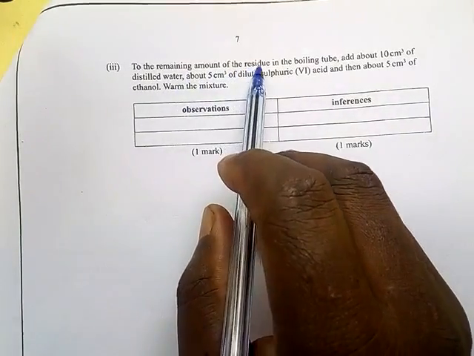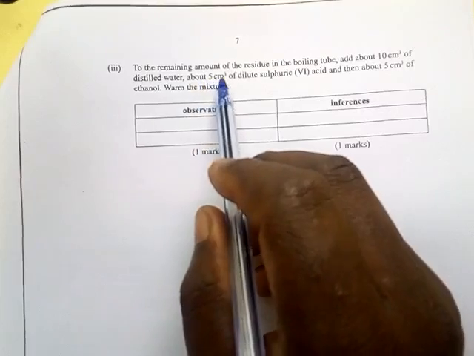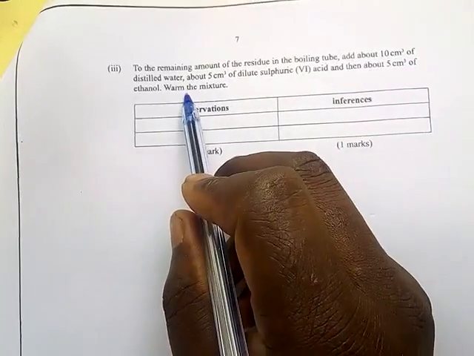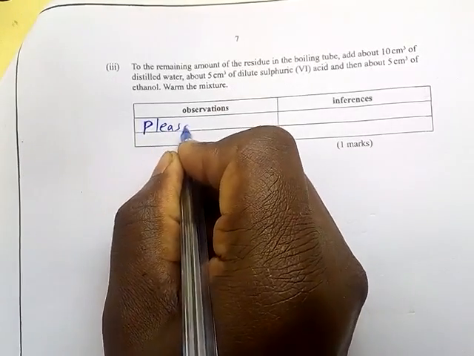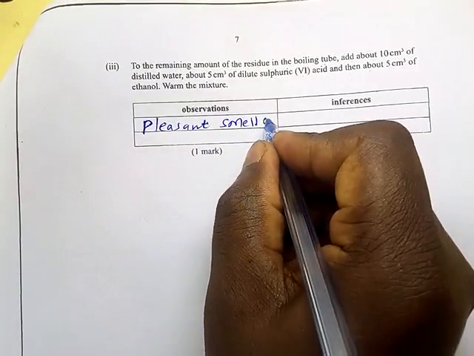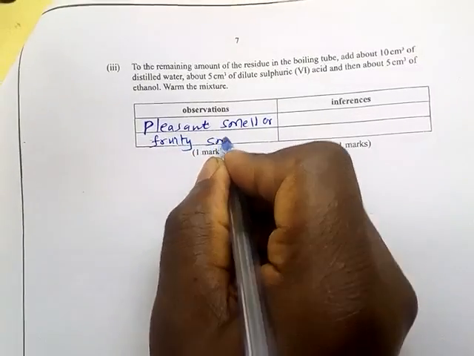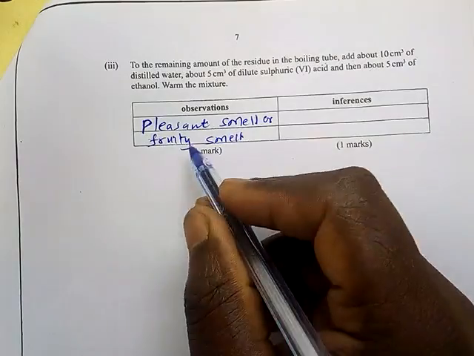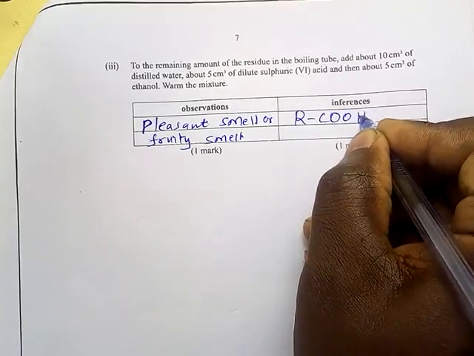To the remaining amount of the residue in a boiling tube, add about 10 centimeters cube of distilled water, about 5 centimeters of dilute sulfuric acid, and then about 5 centimeters of ethanol. Warm the mixture. Here we have a pleasant smell. So a pleasant smell was produced, or a fruit smell. If a fruit smell is produced like that pleasant smell, then it means that the RCOOH is also present.